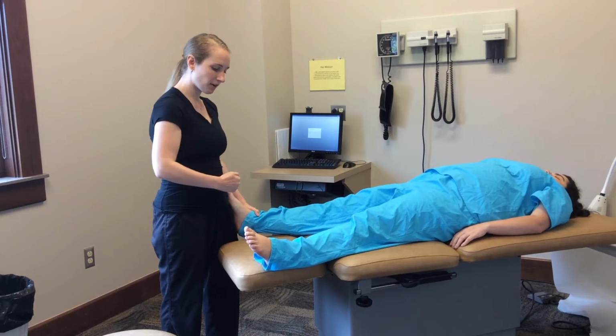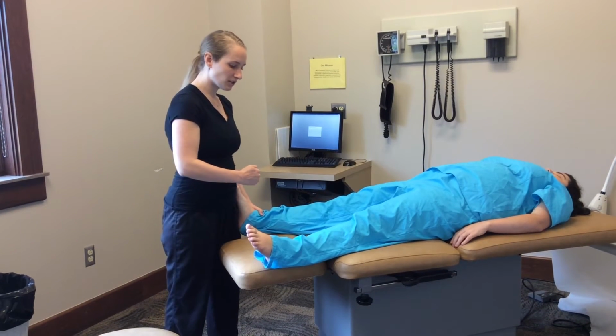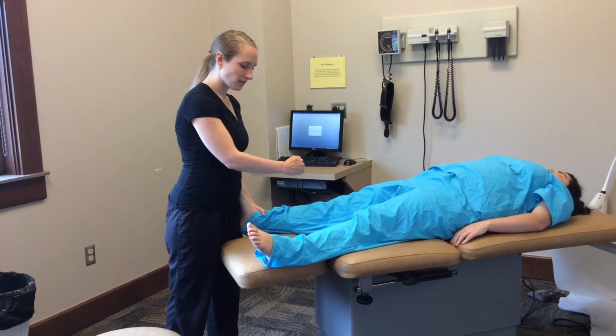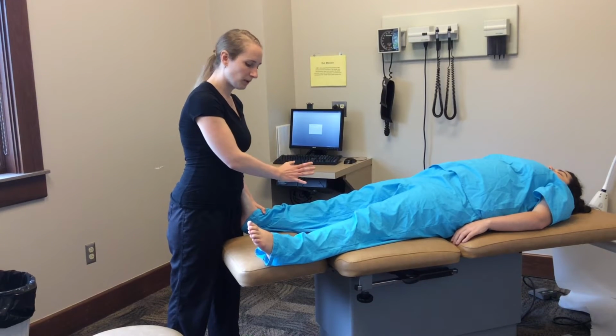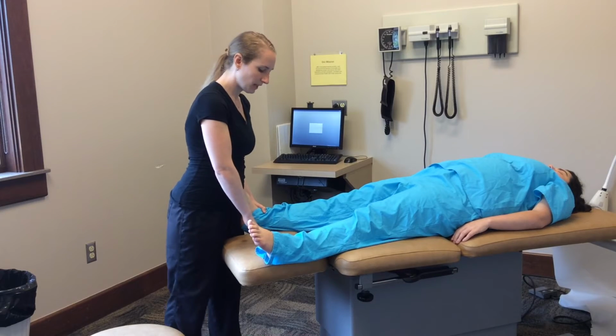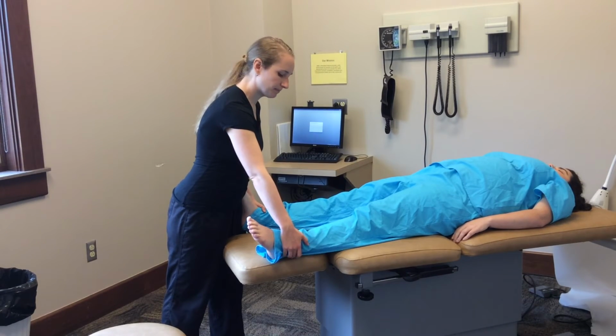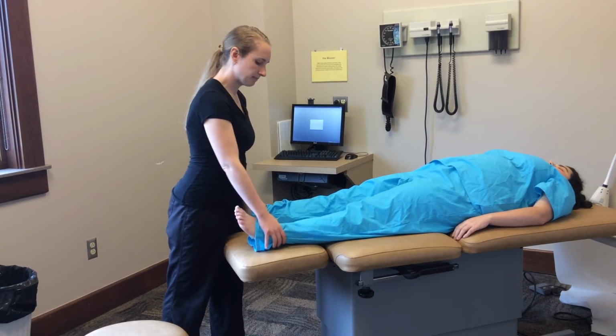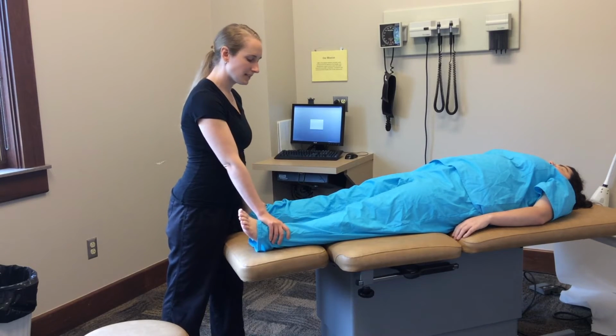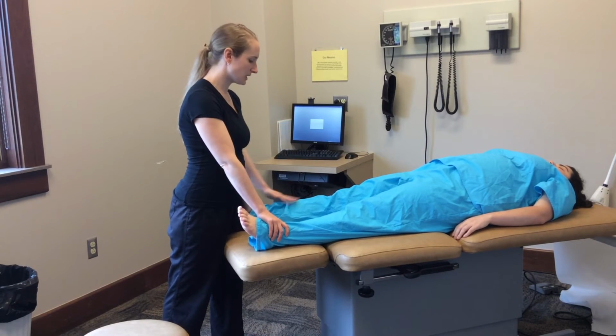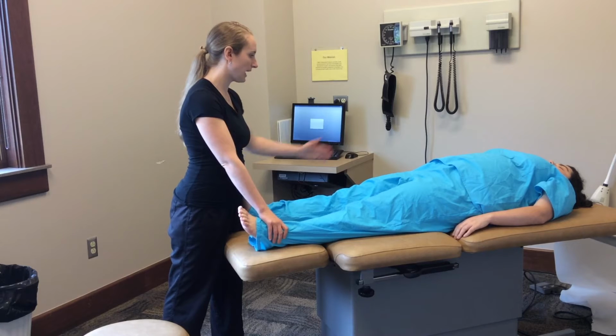So if it's inferior, we're going to push it to put it superiorly. And so what we can do, just stabilize this leg, and we can have the patient push down on this foot for me at your hip.